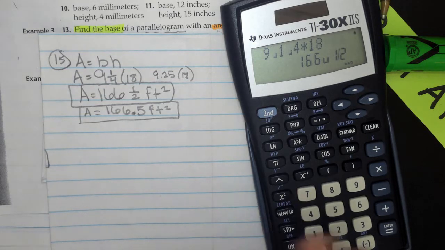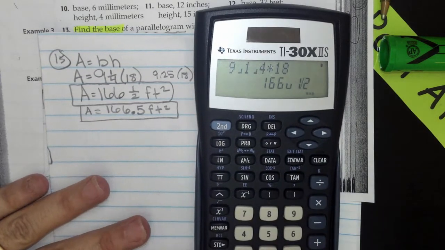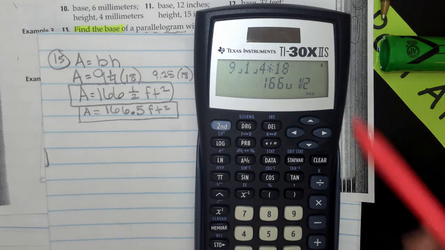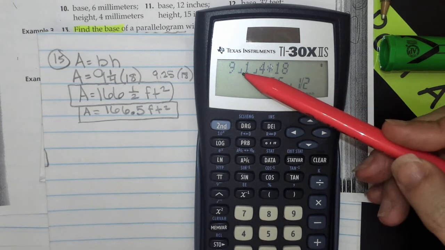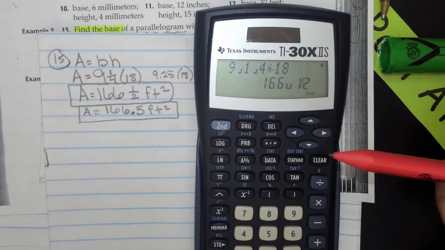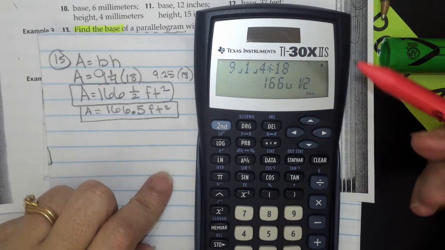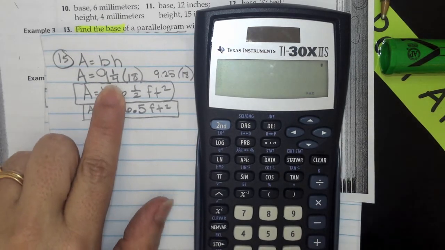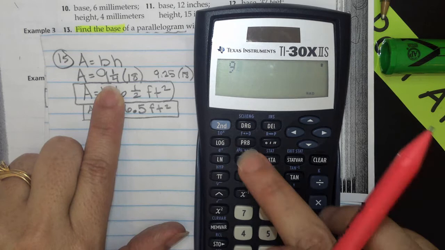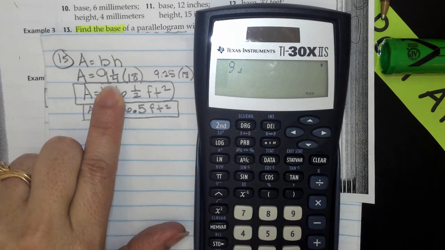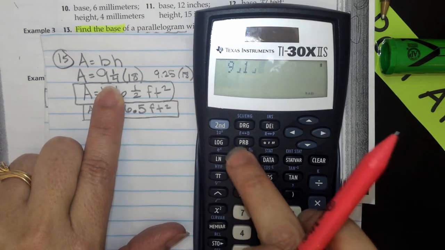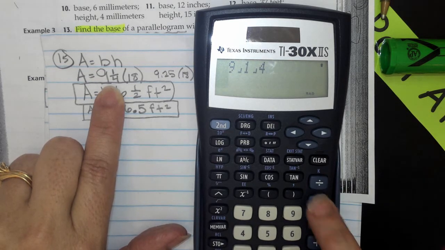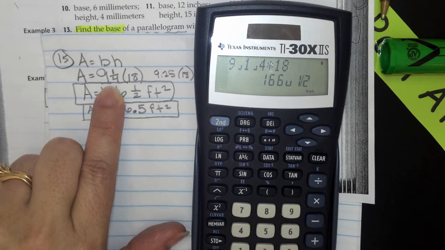So how do you do the dash again? That dash or these? No, you added 9 dash something. Okay, so what it is, it's 9 1/4, that fraction. So when I do it, I do 9 ABC, 1 ABC, 4. Yes, ma'am. And then when I hit times 18 is when it comes up with that other thing.